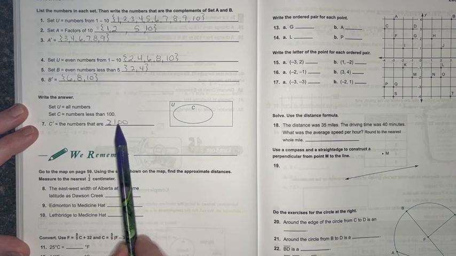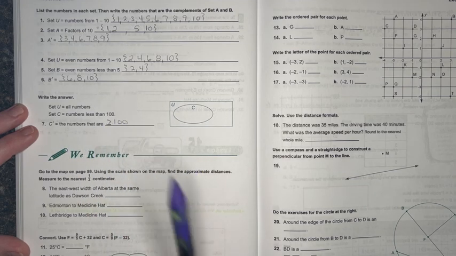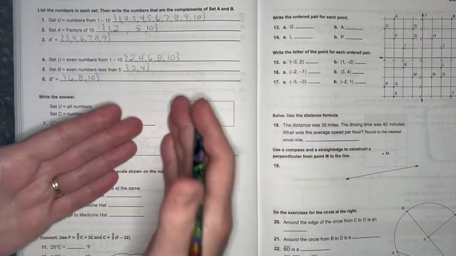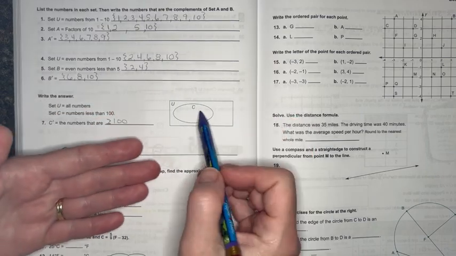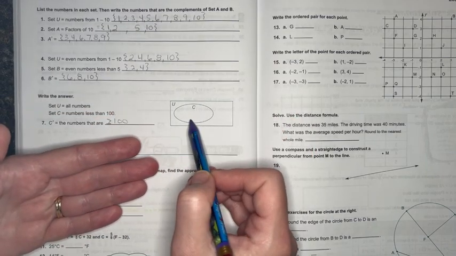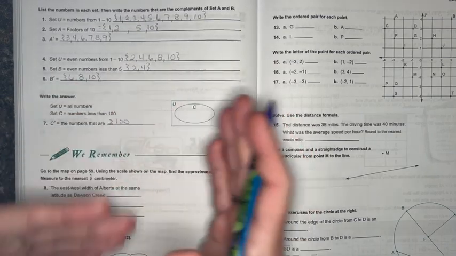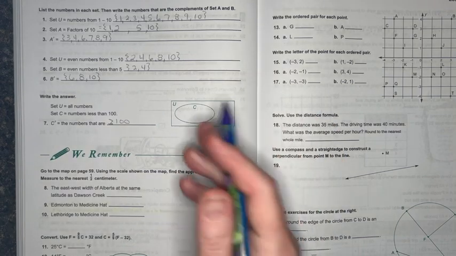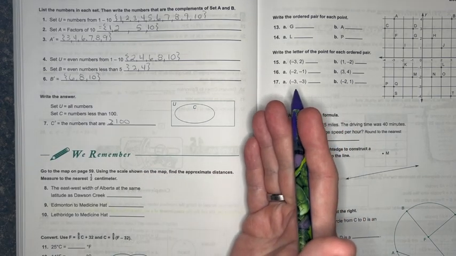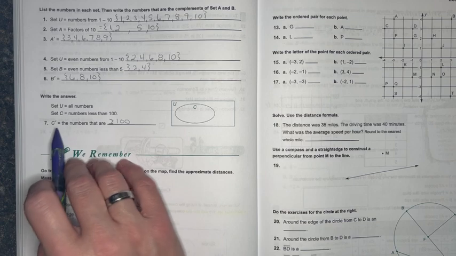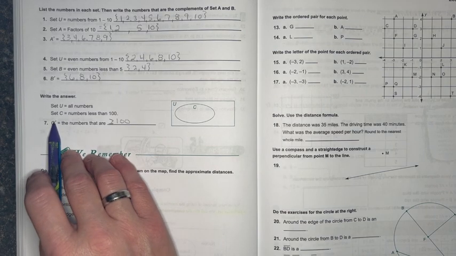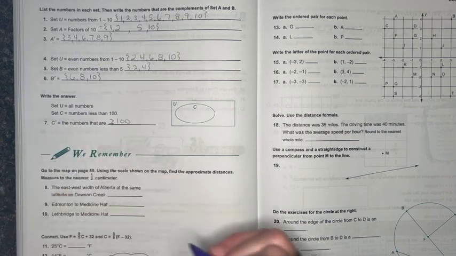But you could write it like this, a little abbreviation. All right, so universal set, then we have a set inside of there. The complement to that set is everything that's not inside of there, but it's still part of the universal set. Okay? And we write that with this little check mark. It's called the prime, C prime.